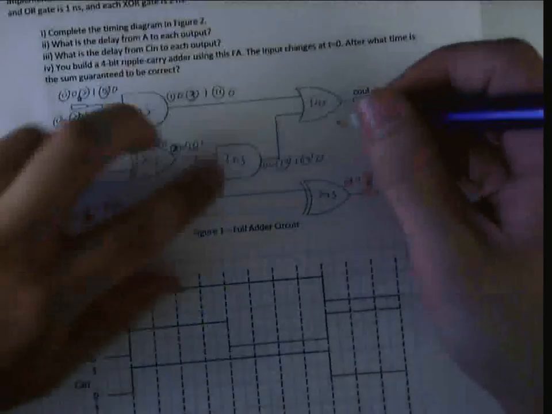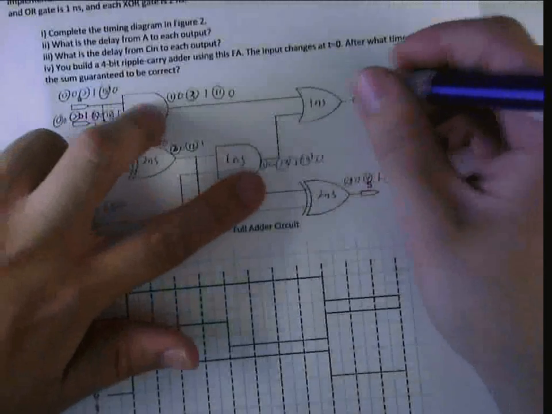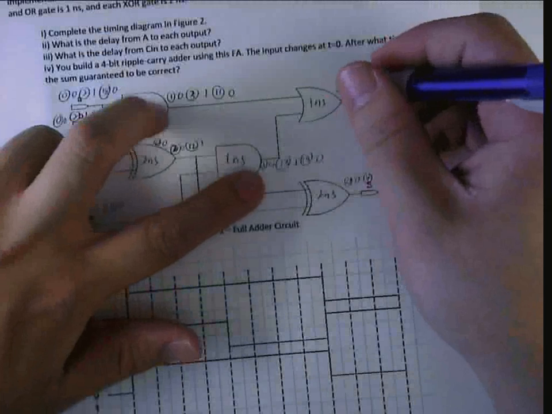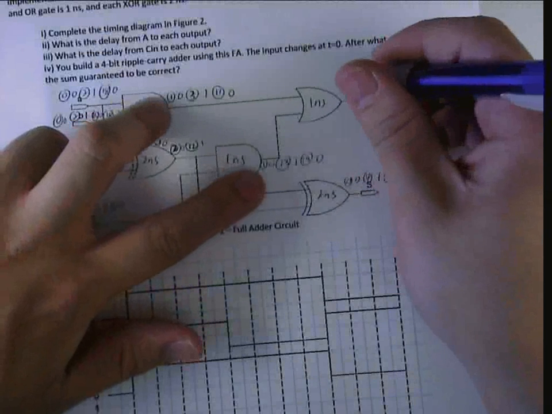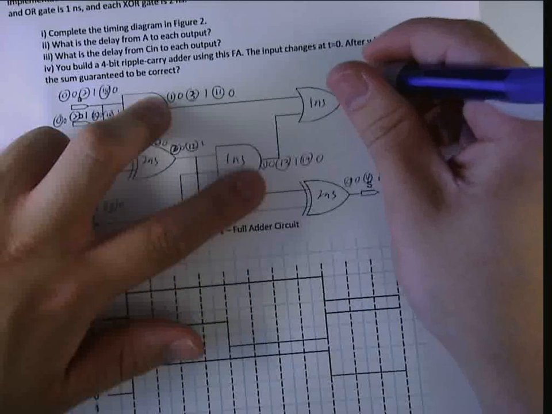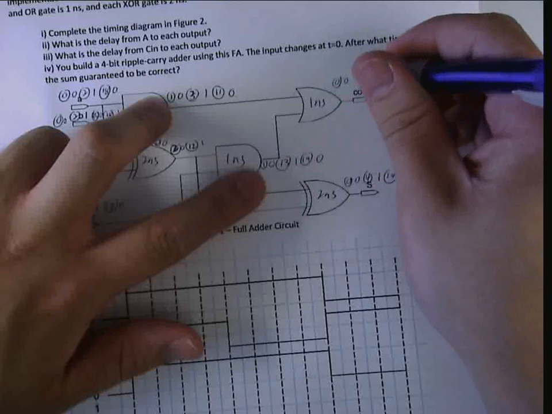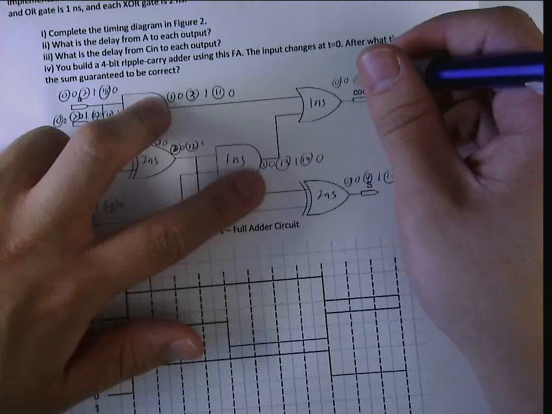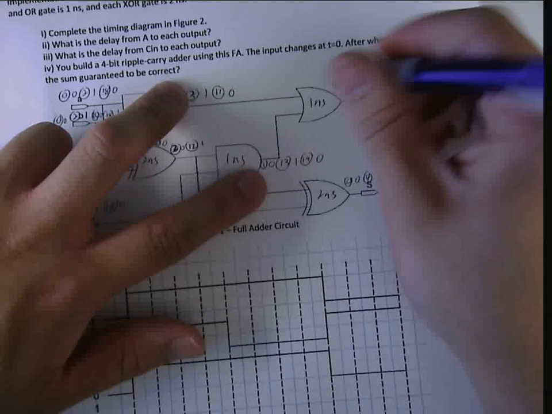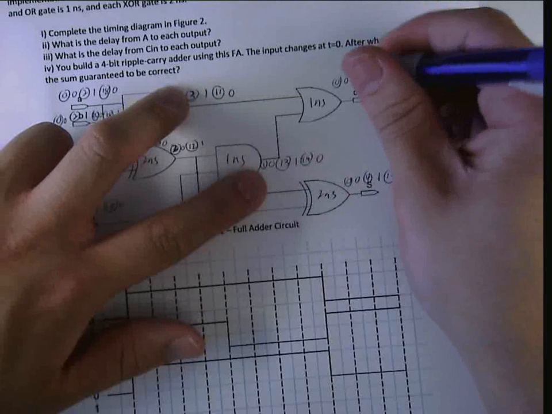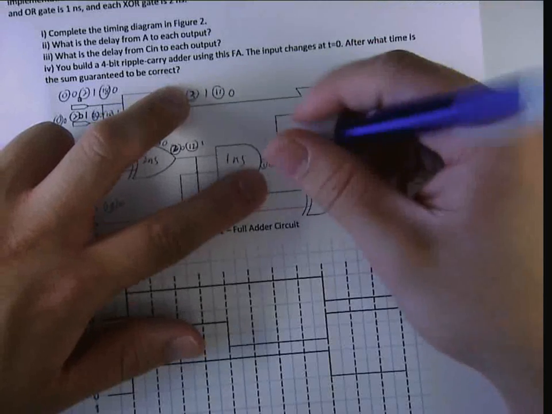And then we come back up to here. These both are 0 at 1, so 1 nanosecond later, well, we assumed it starts at 0, so at 2 it's going to stay at 0, so I actually don't need to write that. And then at 3, it changes to 1, so at 4, this updates to 1.